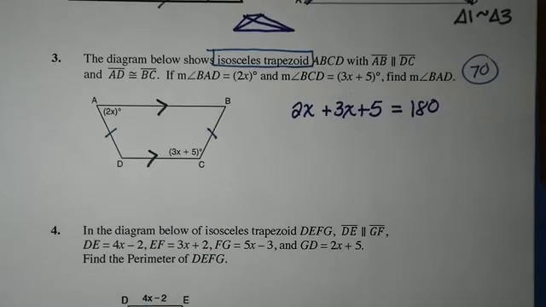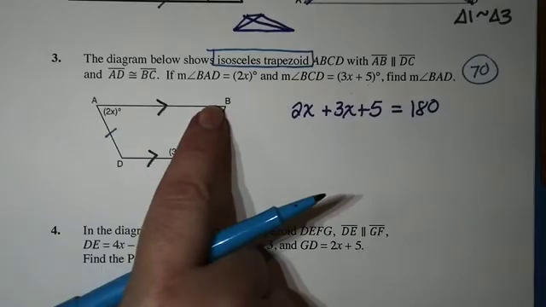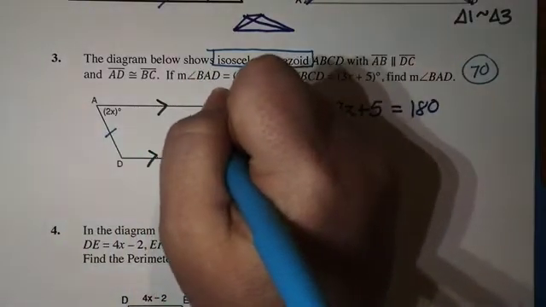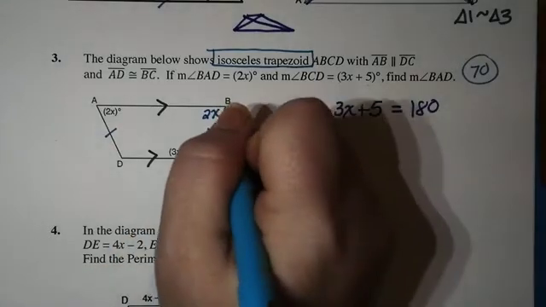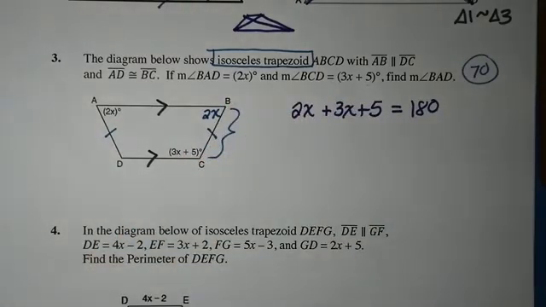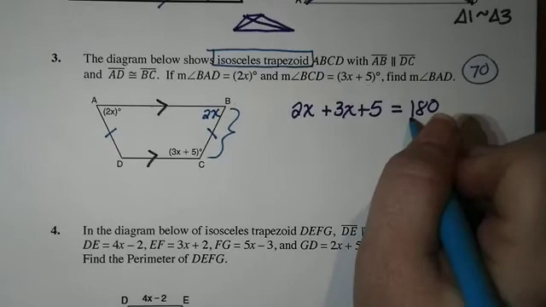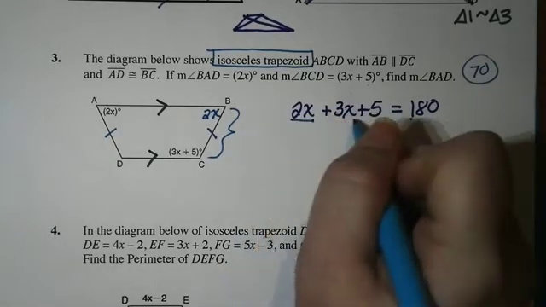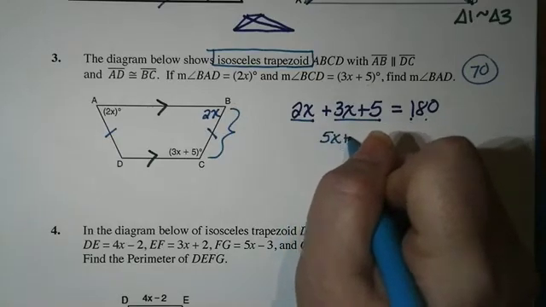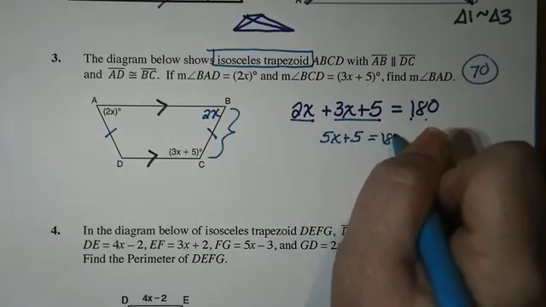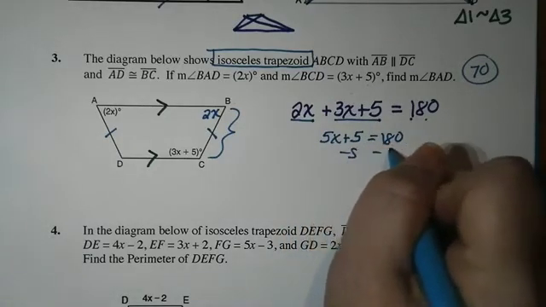But if you have a hard time seeing the relationship here, please understand, aren't the base angles congruent in an isosceles trapezoid? So I can move that over there if I want to. And now do you see a little bit more clearly the relationship of 180 degrees? So 2x and the 3x plus 5 have to add up to 180. Now this is what I was referencing on one of the earlier problems here.